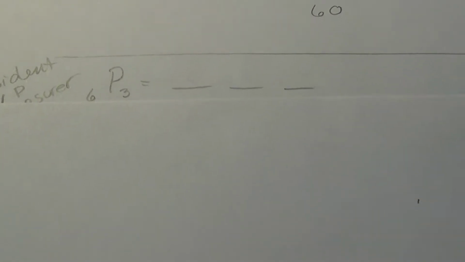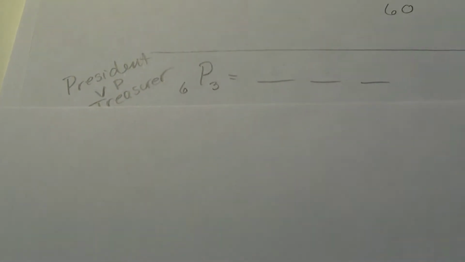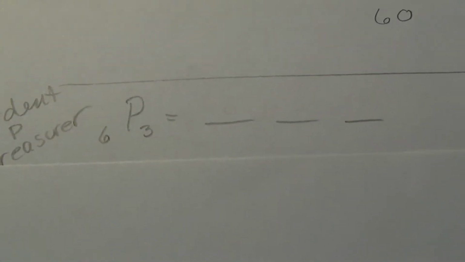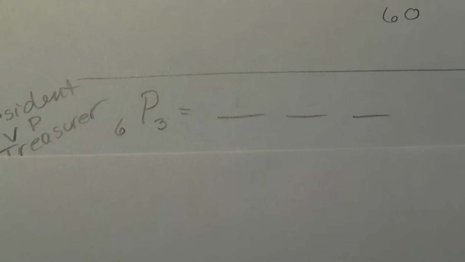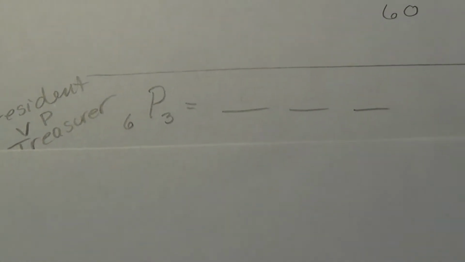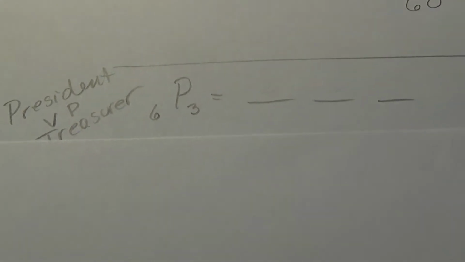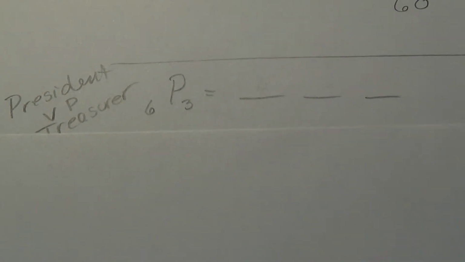Okay, we're going to end by looking at one more idea in our counting principles, and that is, well, this is old. If we have a symbol like this, it means the number of permutations of 6 objects taking 3 at a time. So say we have 6 people in a classroom, imagine that, and we're going to have a president, a vice president, and a treasurer.